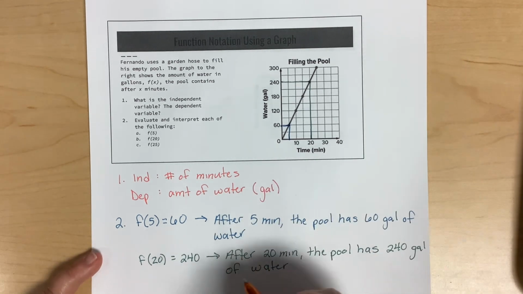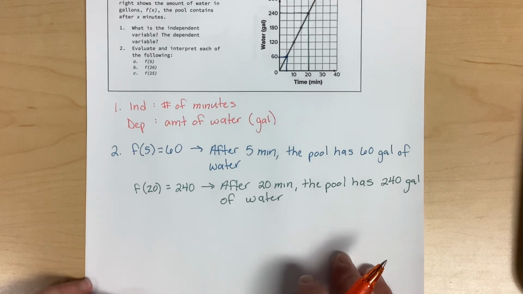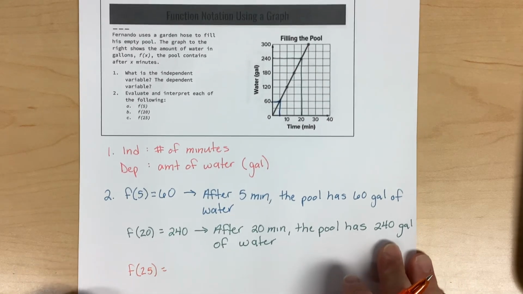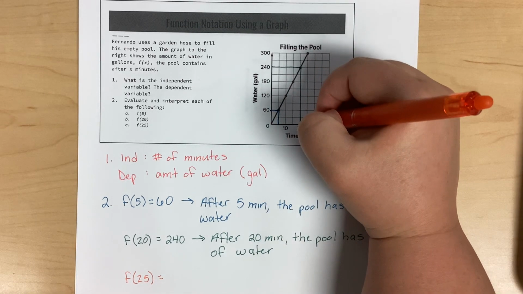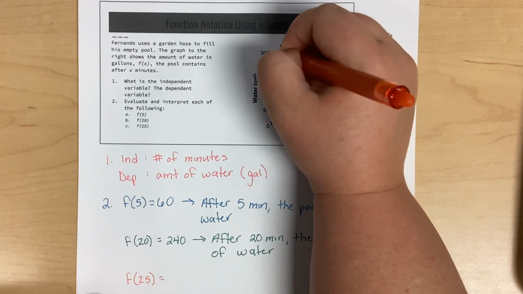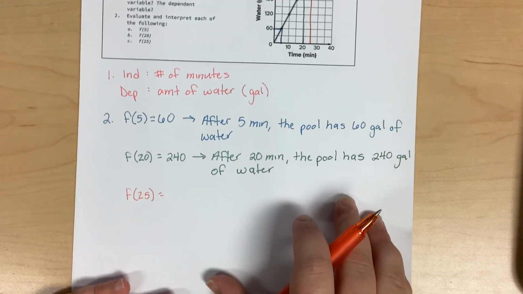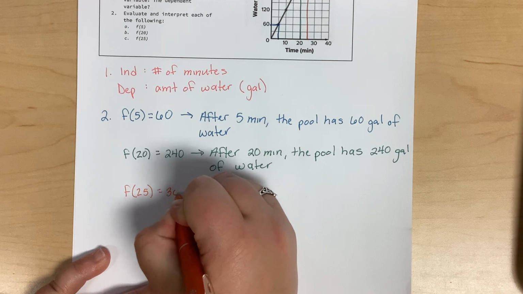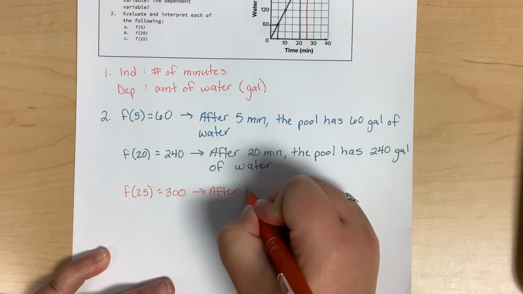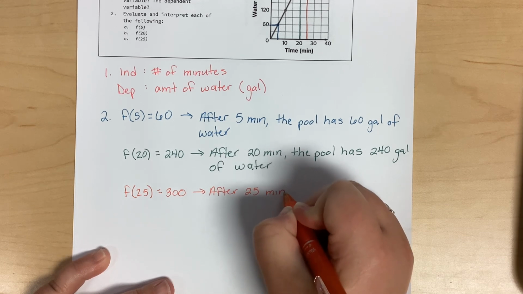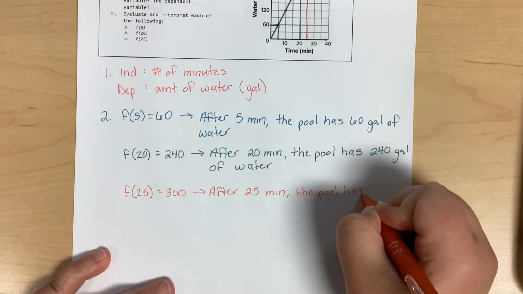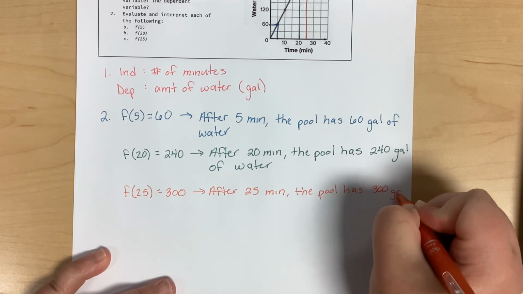And then the last one here is f of 25. So if I go back to my graph, here's 25. Go up until you hit the line, go over, that's 300. So that means f of 25 is equal to 300, which means after 25 minutes, the pool has 300 gallons of water.